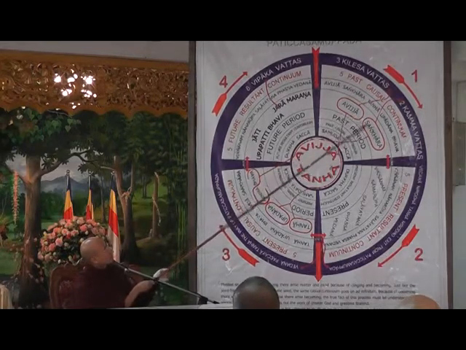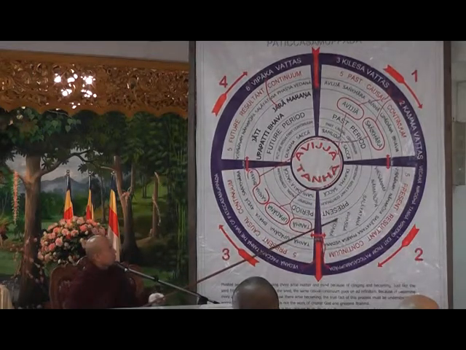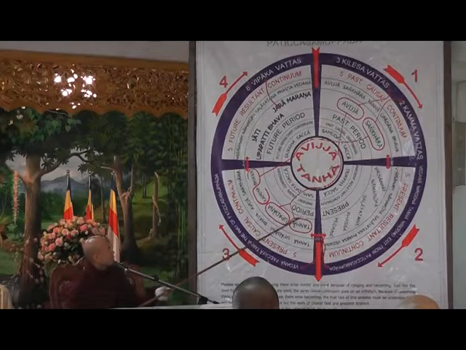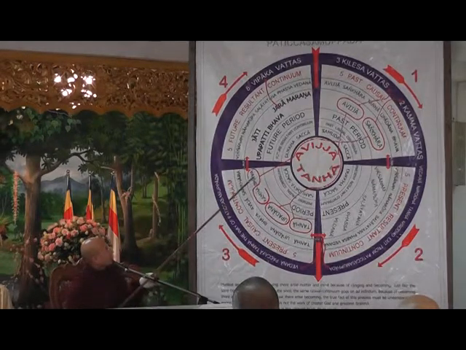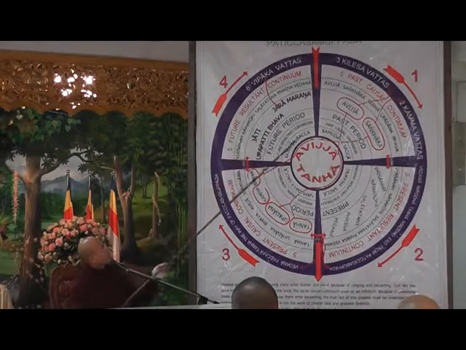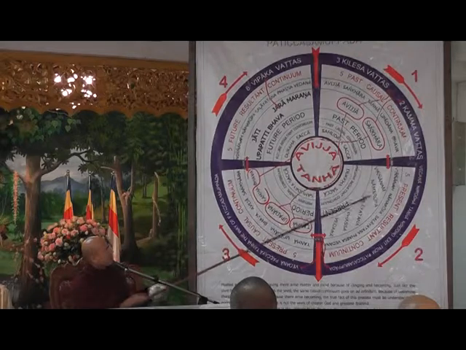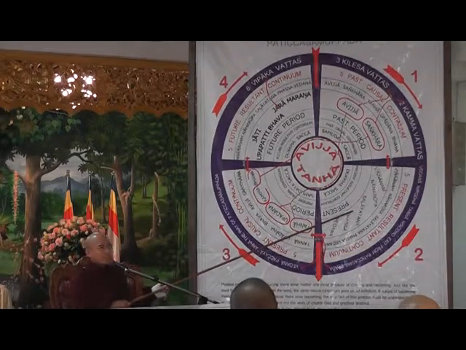In section number 2, vijnana, namarupa, salayana, phassa, vedana. In number 3, tanha, upadana, kamabhava. And number 4, jati, jaramarana. Depending on avijja and sankhara, the so-called five aggregates arise here. Depending on tanha, upadana, kamabhava, jati and jaramarana arise.